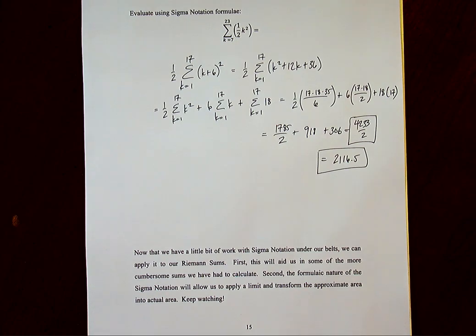So first, this is going to aid us from some of the more cumbersome sums that we've had to calculate. And second, the formulaic nature of the sigma notation and its summation formulas will allow us to apply a limit and transform the approximate area into the actual area. And as I've said before, that is the ultimate goal.